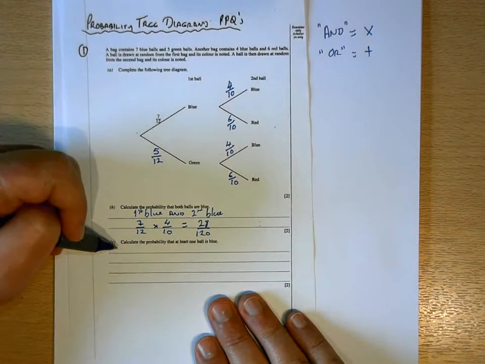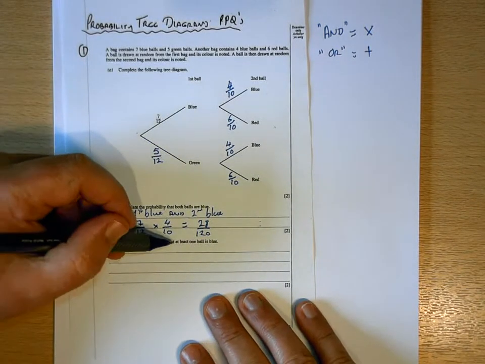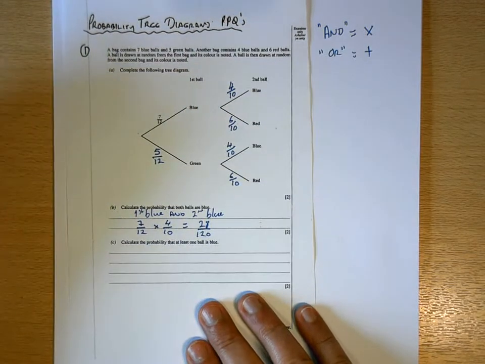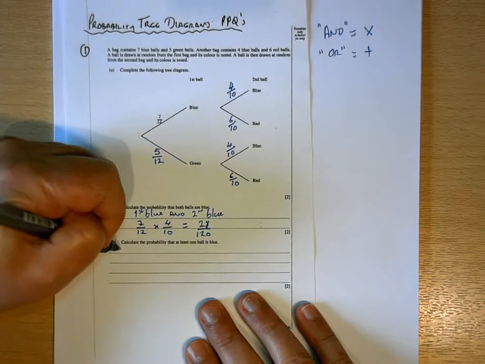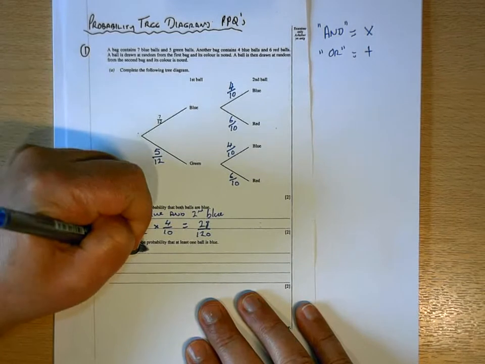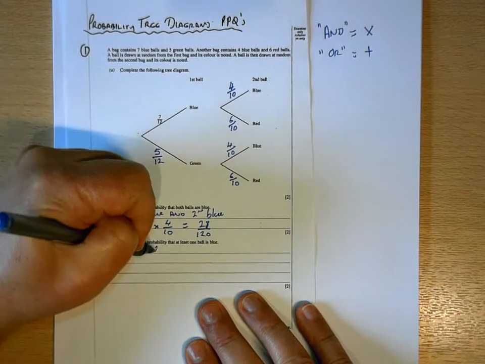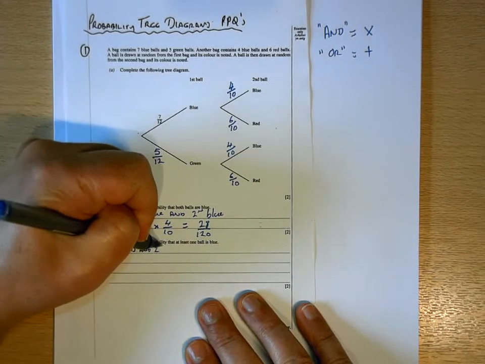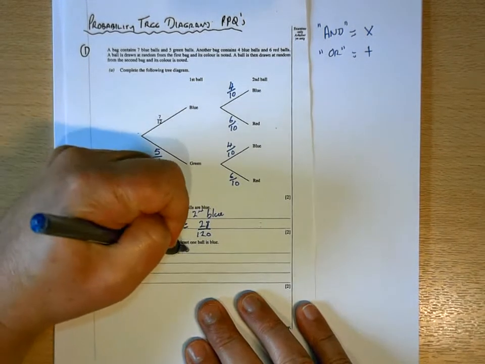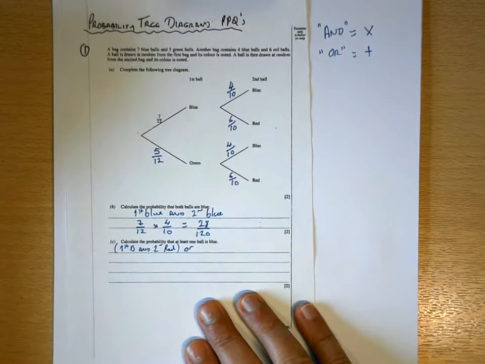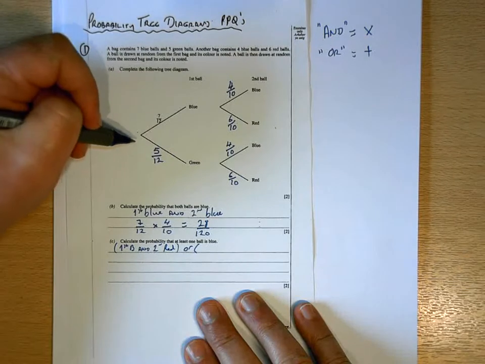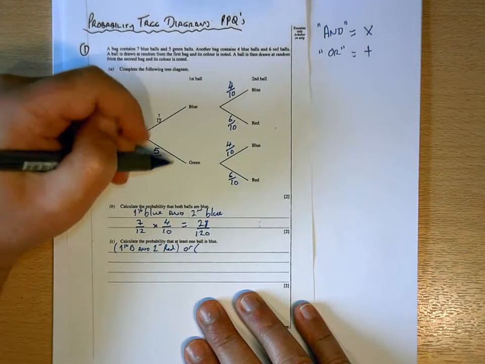Now, calculate the probability that at least one ball is blue. Now, for at least one ball to be blue, that could mean first blue and second red. Or it could mean first green, second blue.